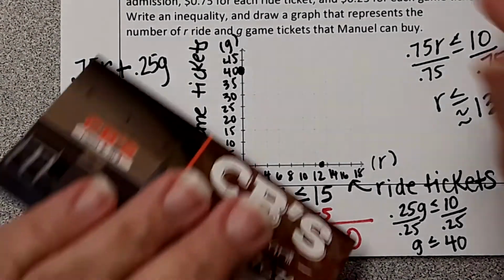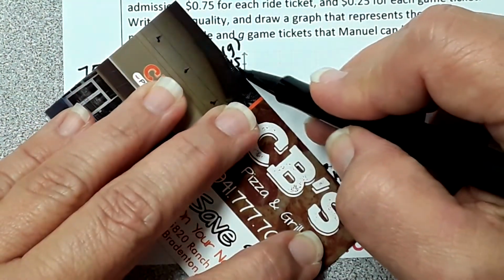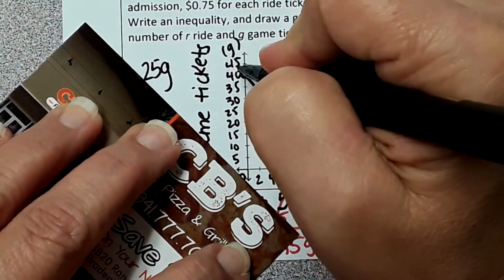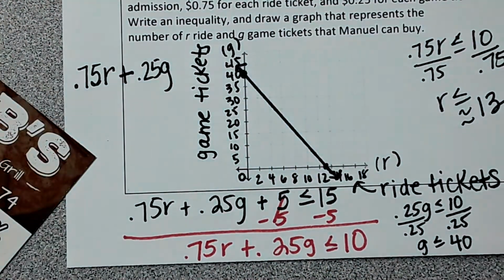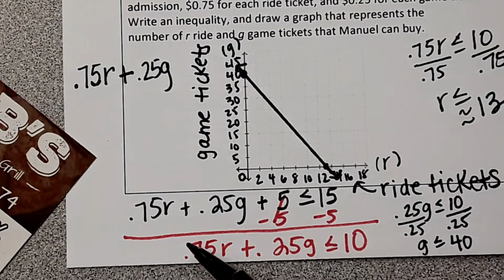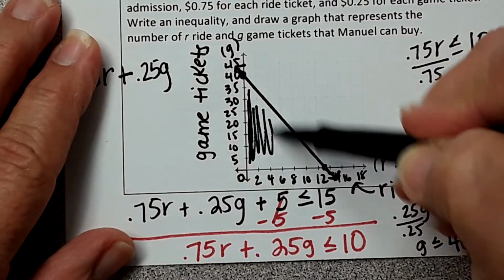Solid because it's less than or equal to. If we plug in 0 for R and 0 for G, is that less than 10? If I replace R and G with 0, is that less than 10? So it's this side, so I'm going to shade here.